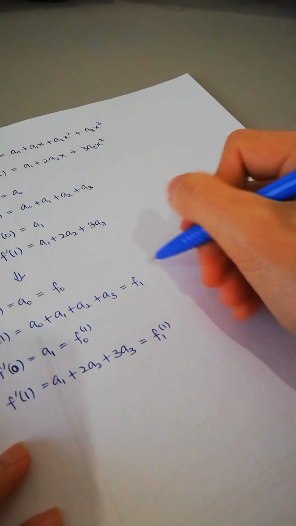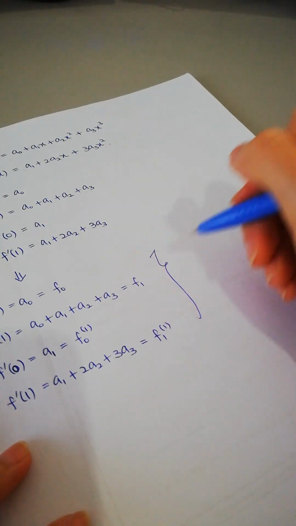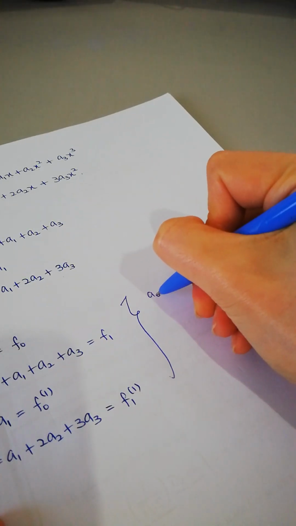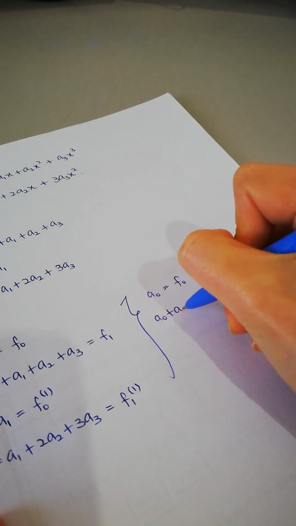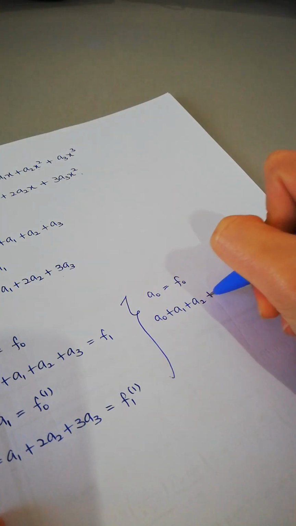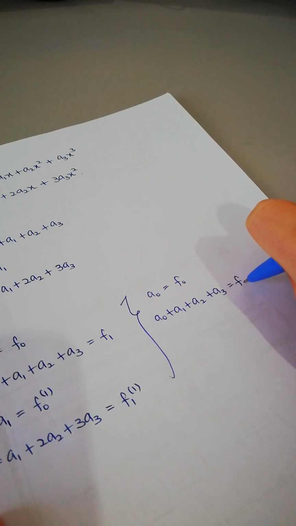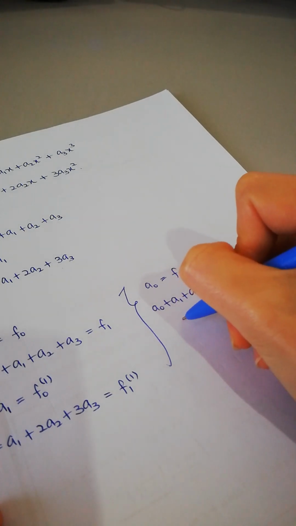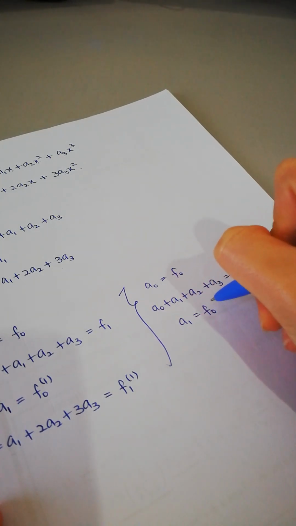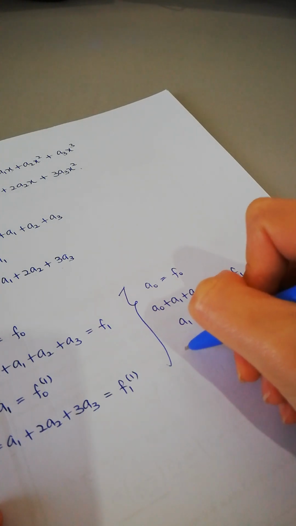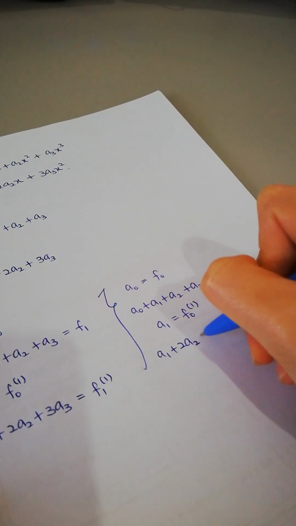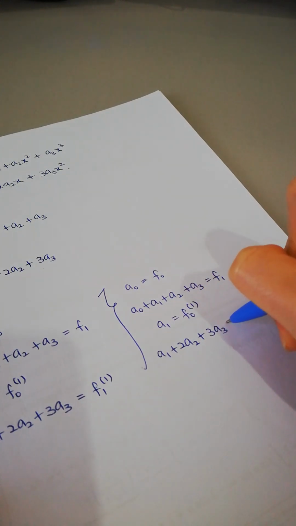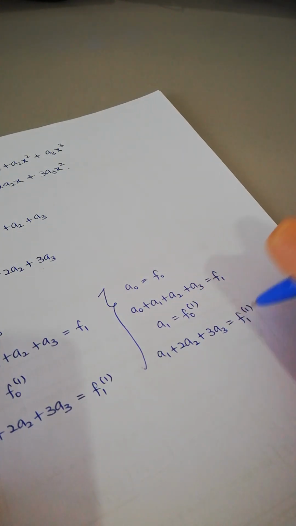Now we can rewrite this as a0 equal to f0, then a0 plus a1 plus a2 plus a3 equal to f1, then a1 equal to f'0, and a1 plus 2a2 plus 3a3 equal to f'1.